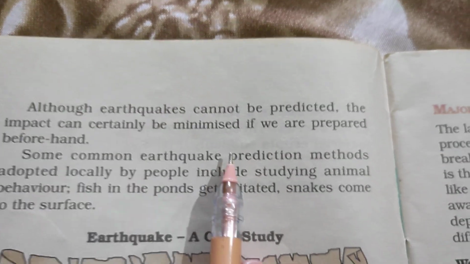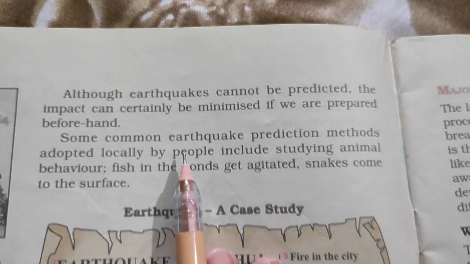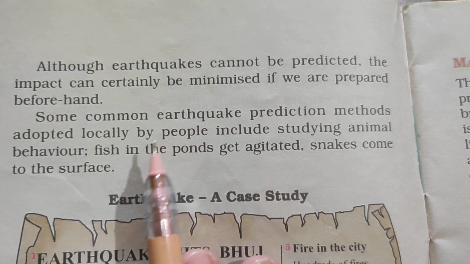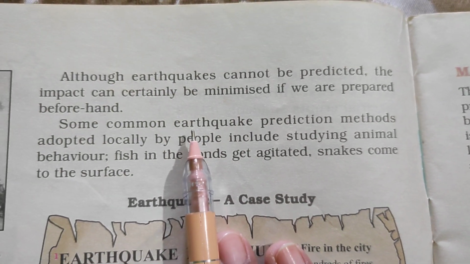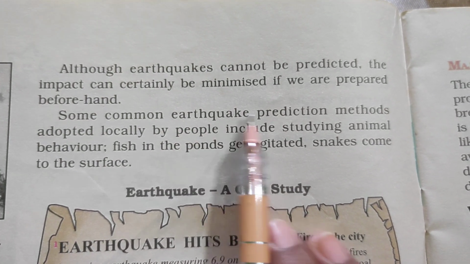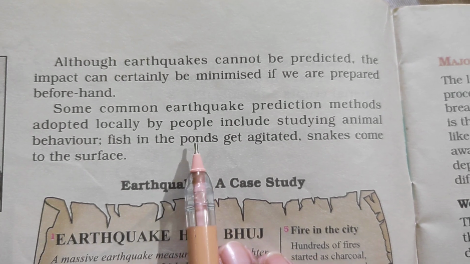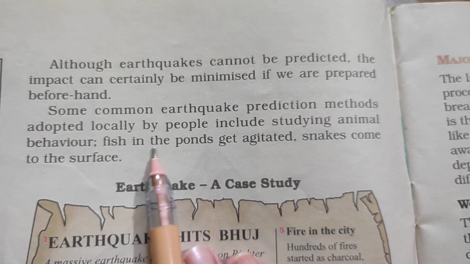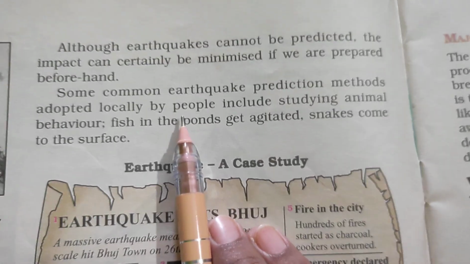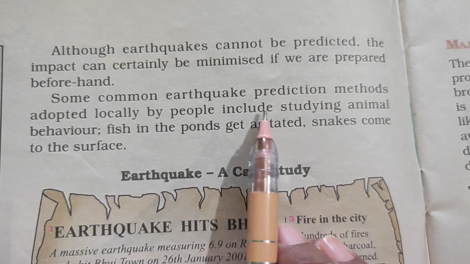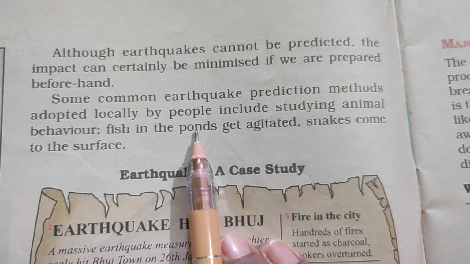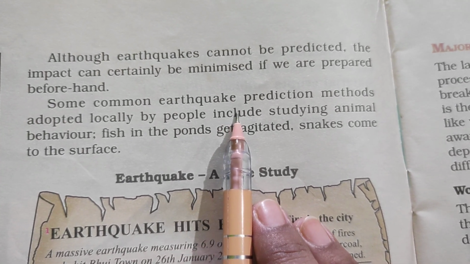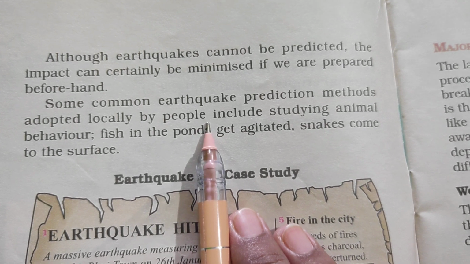Now, although earthquakes cannot be predicted, the impact can certainly be minimized if we are prepared beforehand. Some common earthquake prediction methods adopted locally by people include observing animal behavior. There are some common, or local, methods by which local people find out the prediction regarding the earthquake.